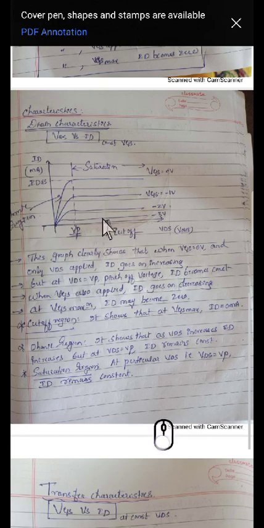Cutoff: here the current is almost 0, a negligible value, for increase in VDS. That is the cutoff region, no current. Saturation: though you applied VDS, there is no change in the current. Current is becoming constant. Saturation level it is reaching for any increase in the voltage. This is explained as the saturation region. So this is drain characteristics.